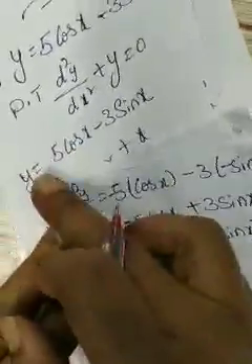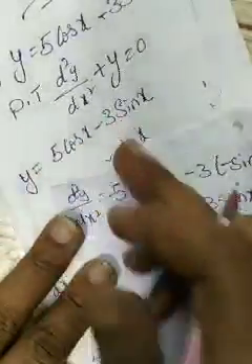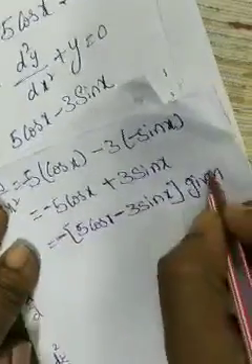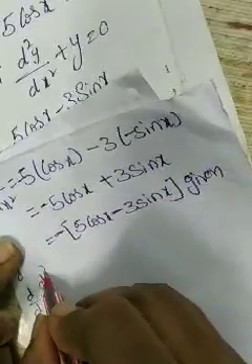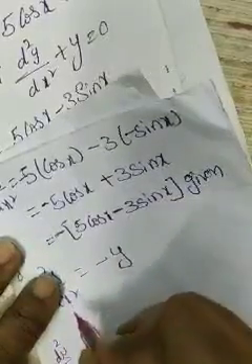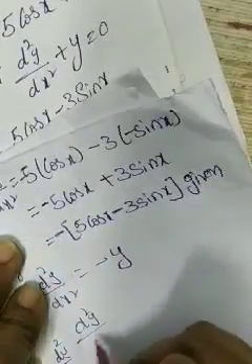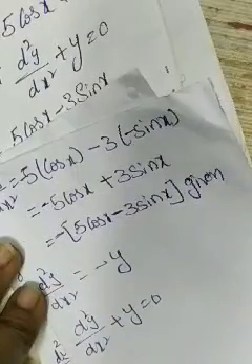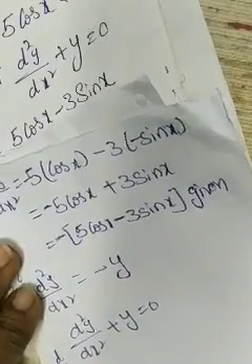This can be written as what? Y, isn't it? From the given condition, it can be written as minus y. So shift this to this side: d square y by dx square plus y is equal to 0. This is what we were asked to prove.